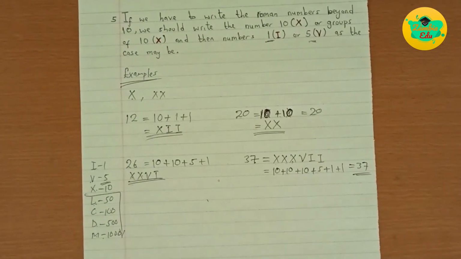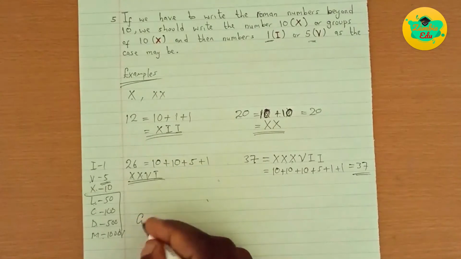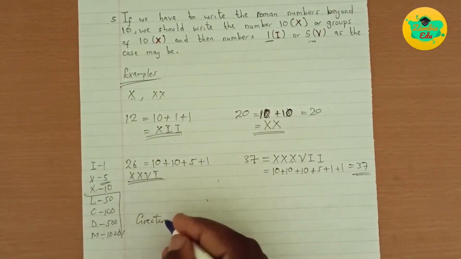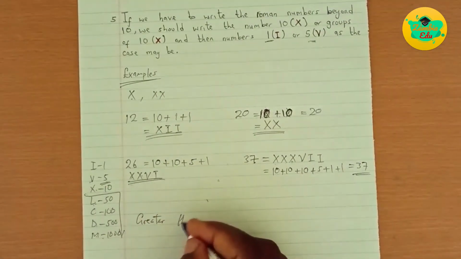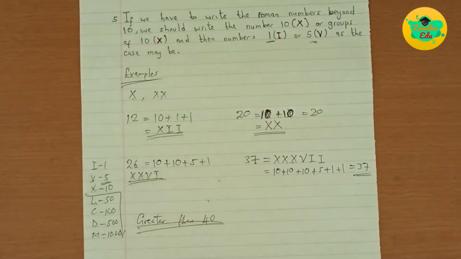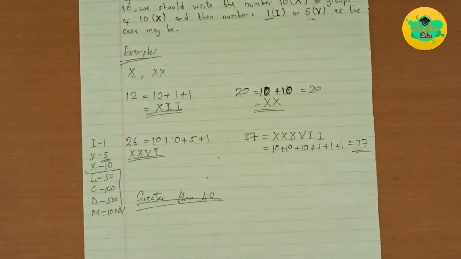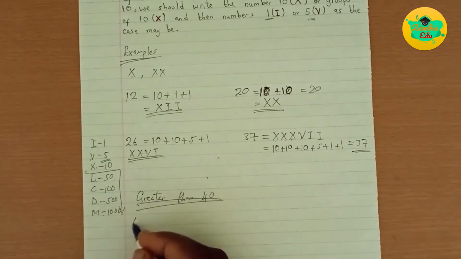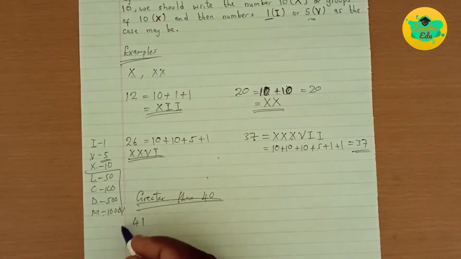Okay, let's consider something different now. Let's say we have numbers which are greater than 40. For instance, A, you have 41.